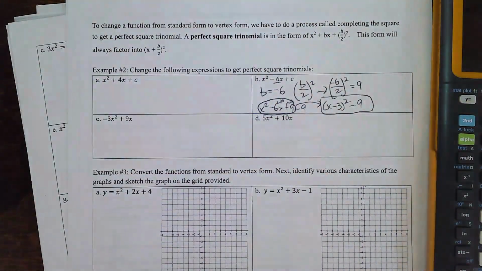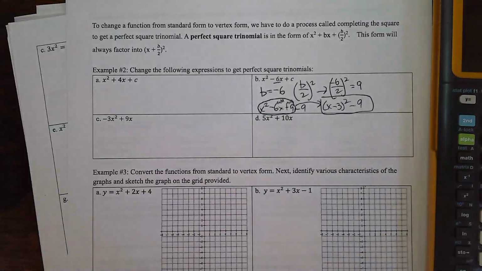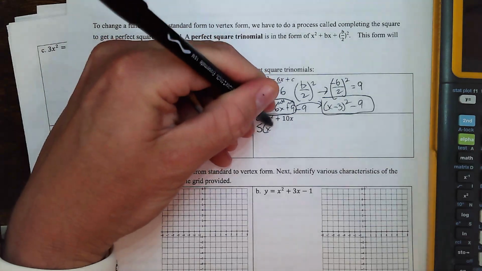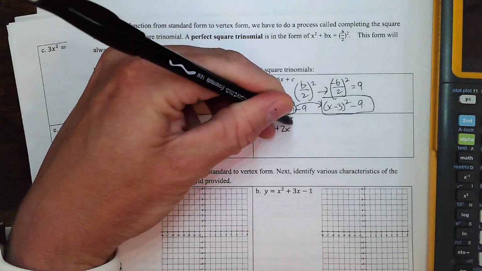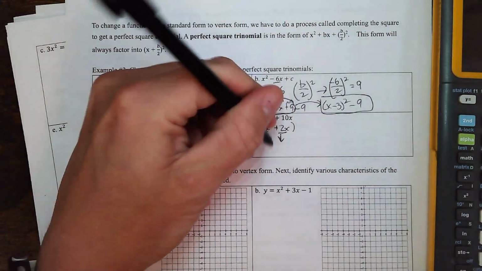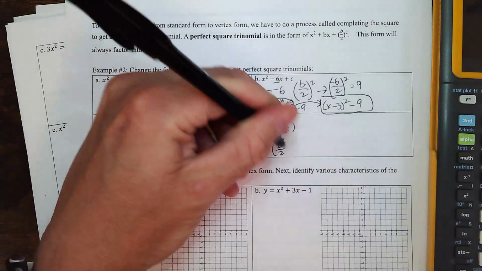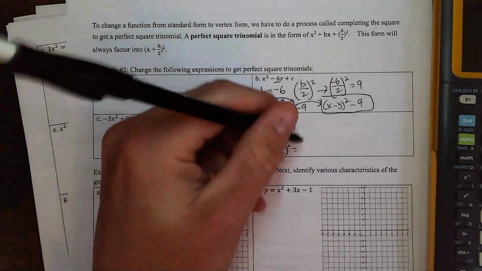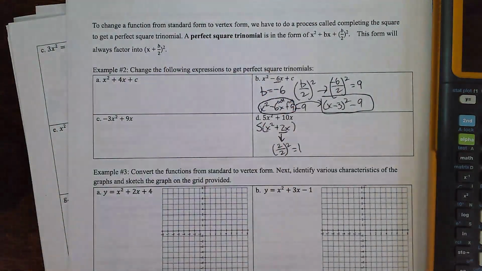All right, let's look at the next one. Now, on this one, the first thing you've got to do is factor out the 5, because you've got 5 attached, so I'm going to factor 5 out of both pieces there. You're going to take your b, 2, divide it by 2 and square it. What's 2 divided by 2? 1. What's 1 squared? 1. So you're going to add 1 to the expression.